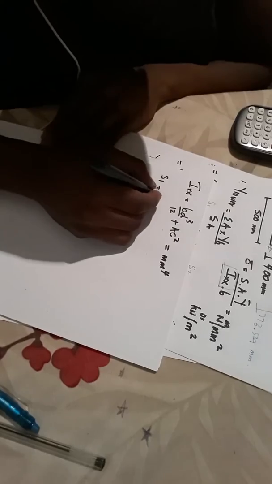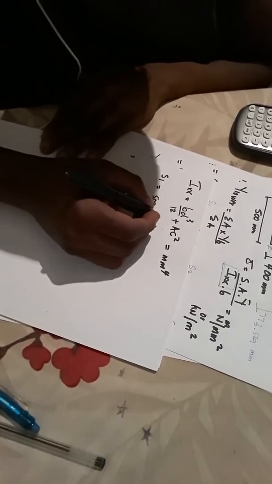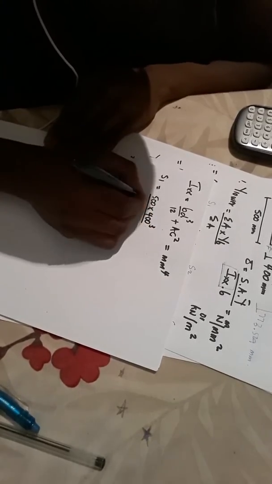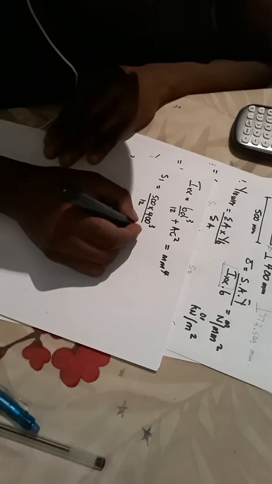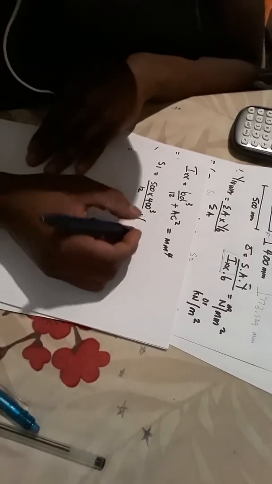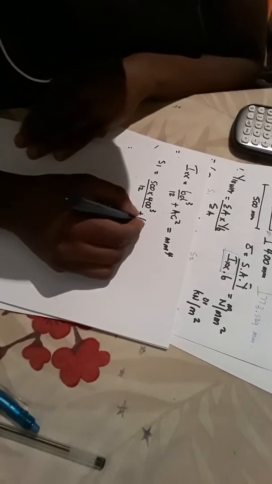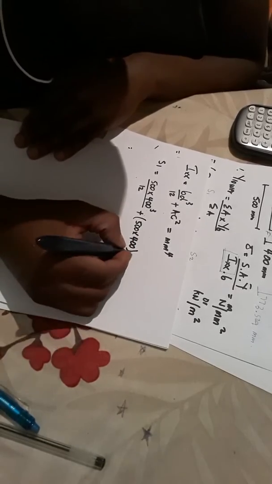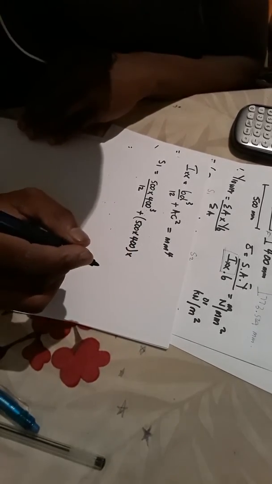So for shape 1, B will be 500 times depth, which will be 400, cubed over 12, plus area, which is 500 times 400, times C squared.